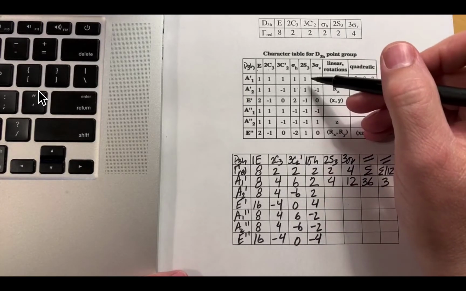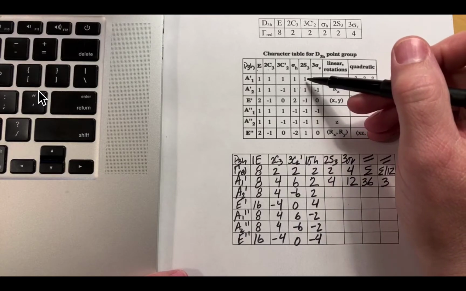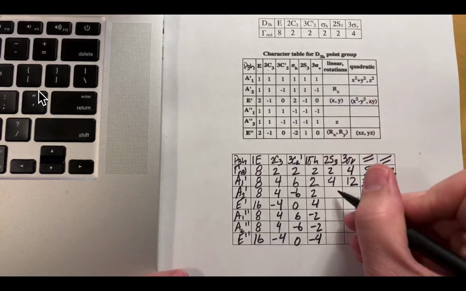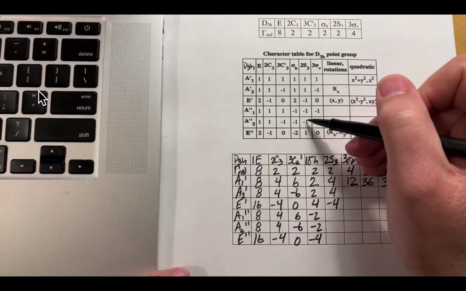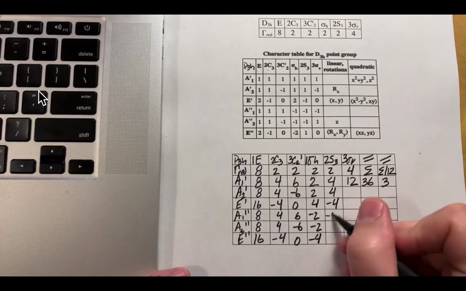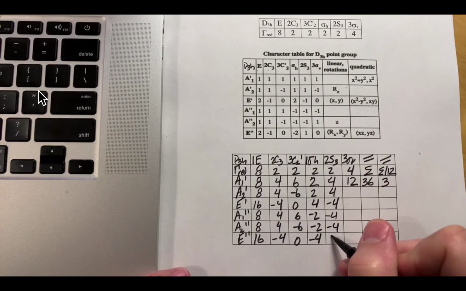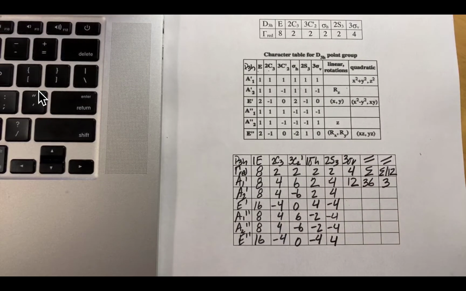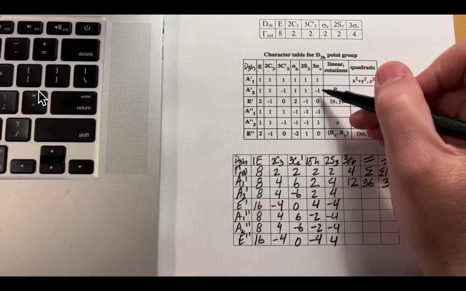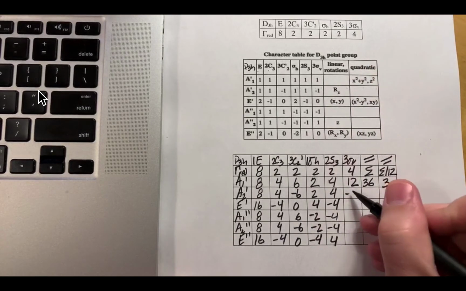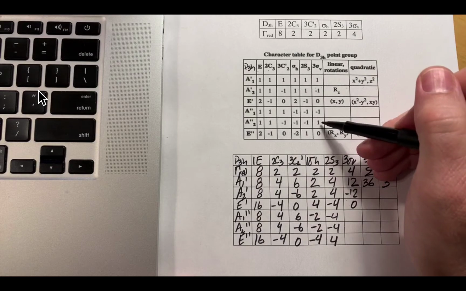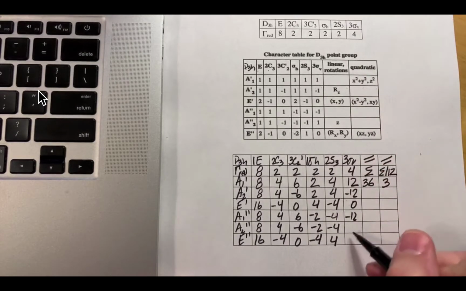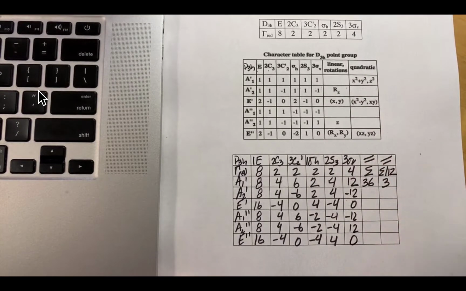Then my S's, oh, it gets a little bit more complicated. 1, 1, minus 1, 4, 4, minus 4, and then minus 1, minus 1, 1, minus 4, minus 4, 4. Okay, down to the last one. 1, minus 1, 0, 12, minus 12, 0. Minus 1, 1, 0. Minus 12, 12, 0.